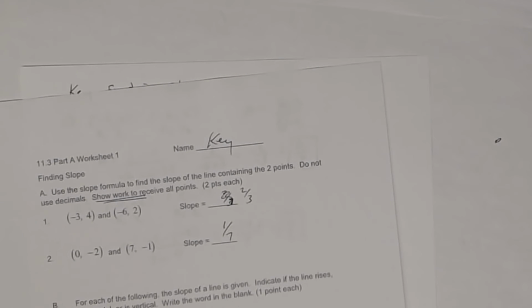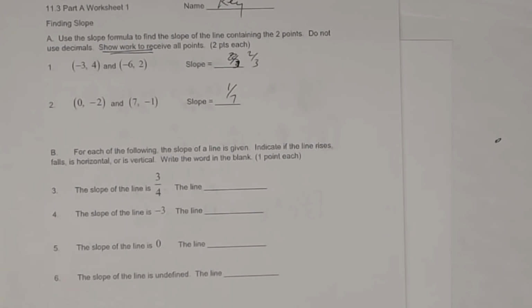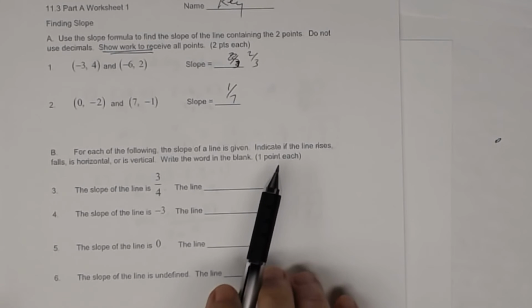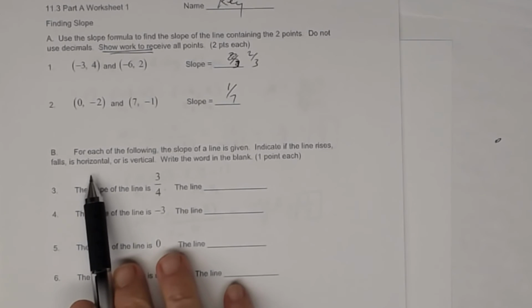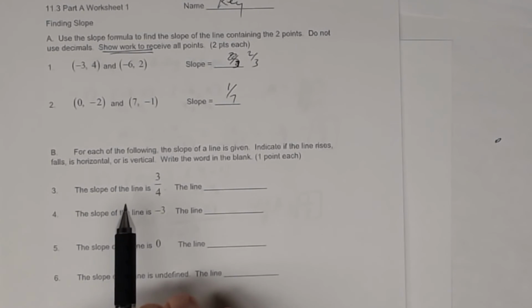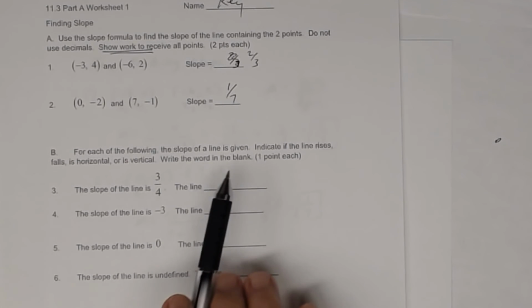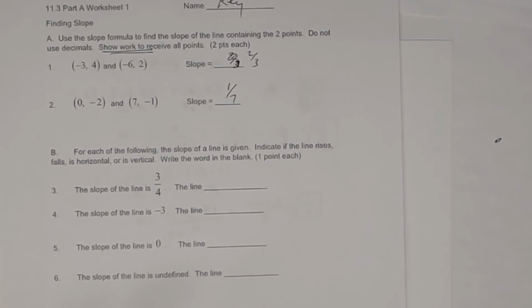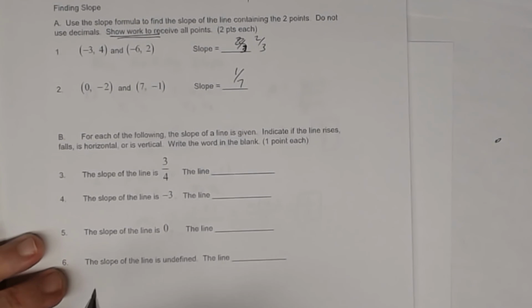Okay, now let's go ahead and look at part B. Now in part B, it says for each of the following, the slope of a line is given, and it says indicate if the line rises, falls, is horizontal, or is vertical. And then write one of those words in each of those blanks. Okay, so I'm going to go ahead and do that here.